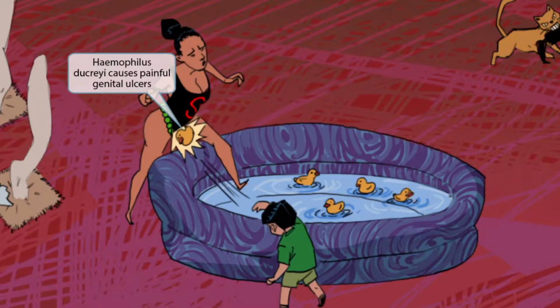As you can see, this toddler has a strong throw, and that airborne ducky that hit his mom in the crotch was a pretty painful incident. Look at that mom wince in pain. Well, that wincing in pain represents that Haemophilus ducreyi causes painful genital ulcers. And of course, the hit was at her crotch, so this should help you think of the genitals. So again, Haemophilus ducreyi causes painful genital ulcers.